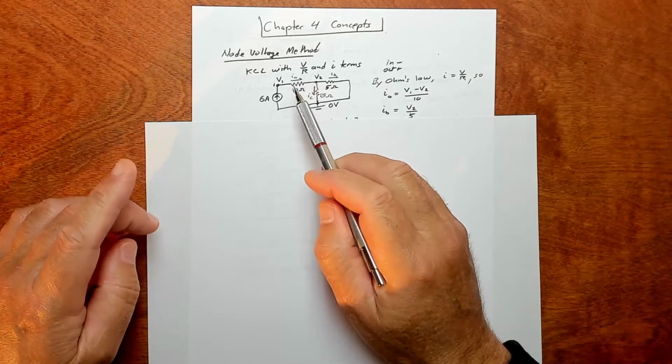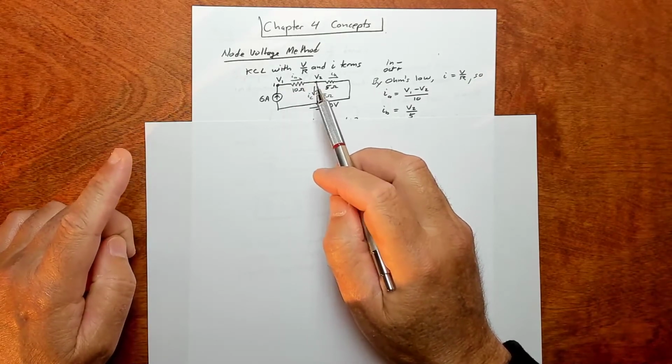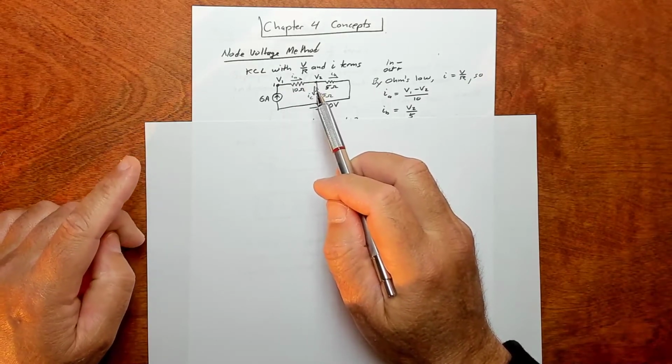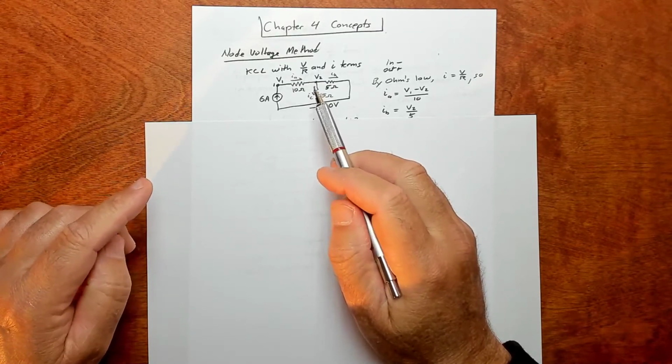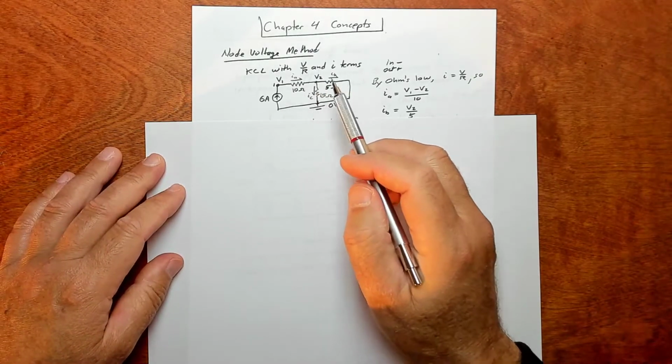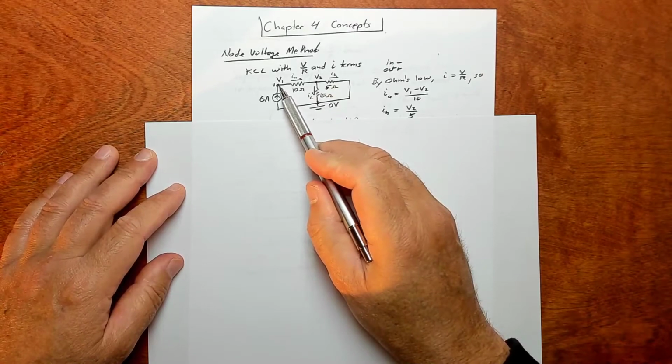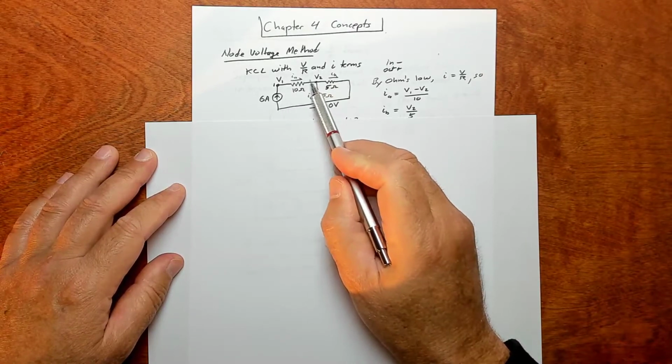Because it's a potential, that is a difference between voltages, that causes current to flow. So the potential between node 1 and node 2 will make this current flow.